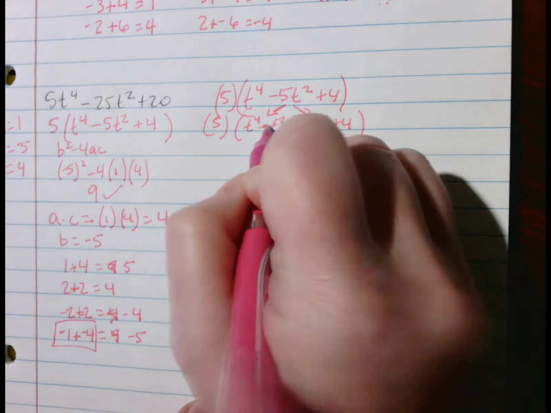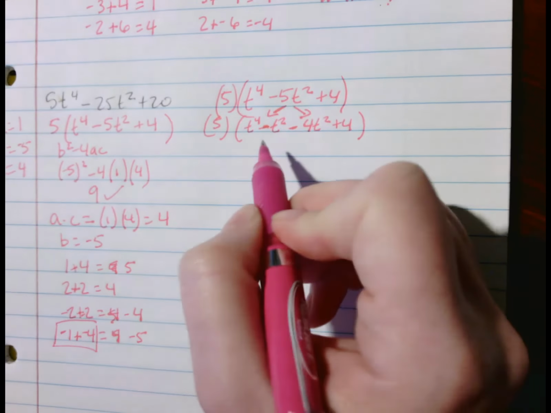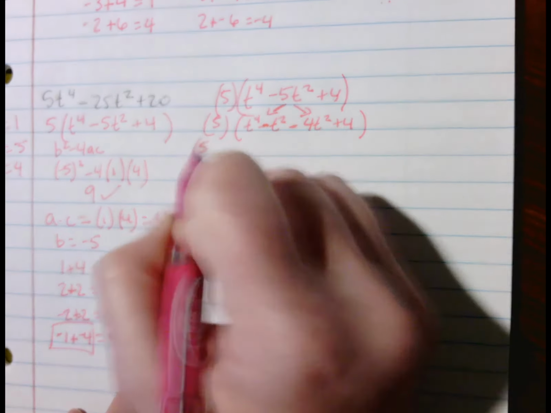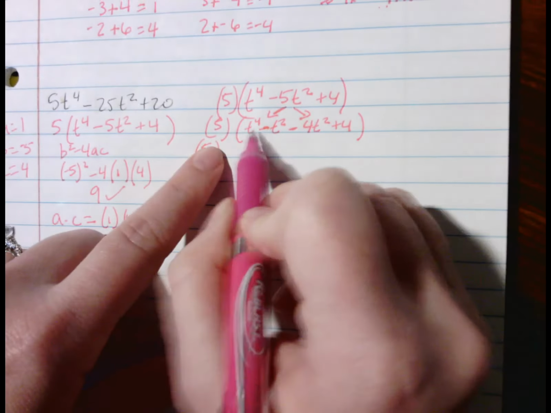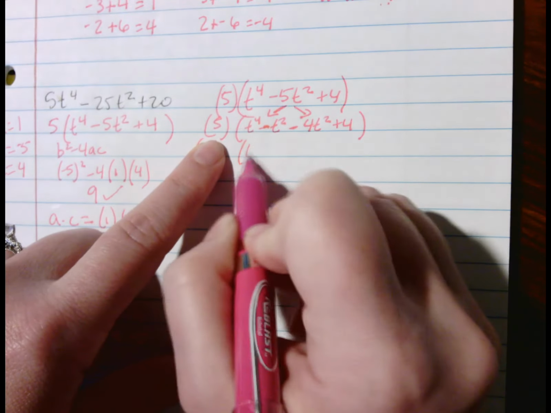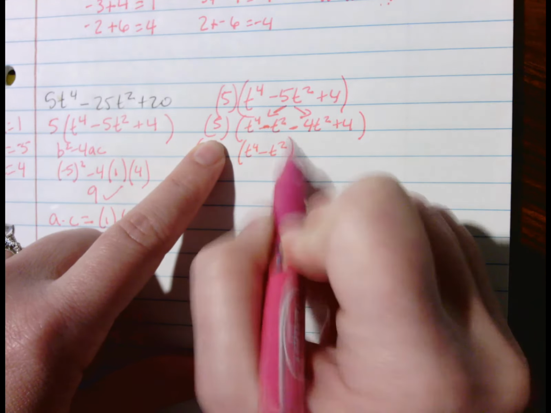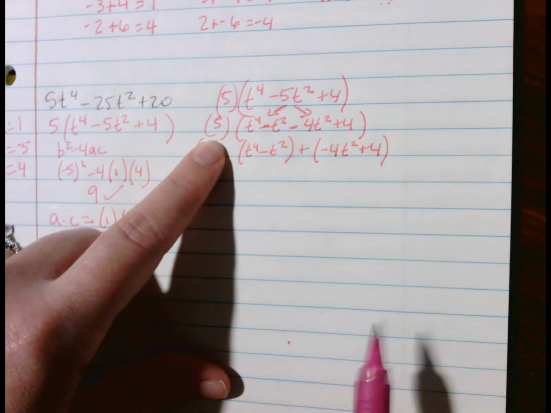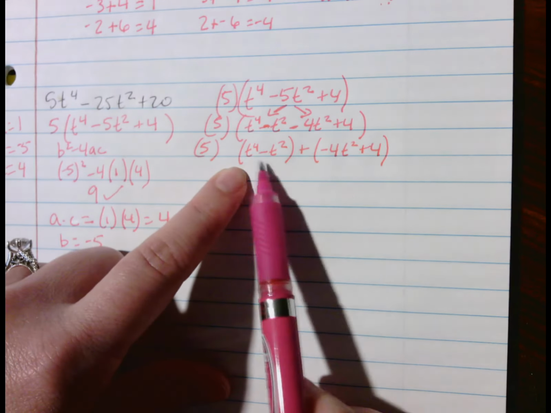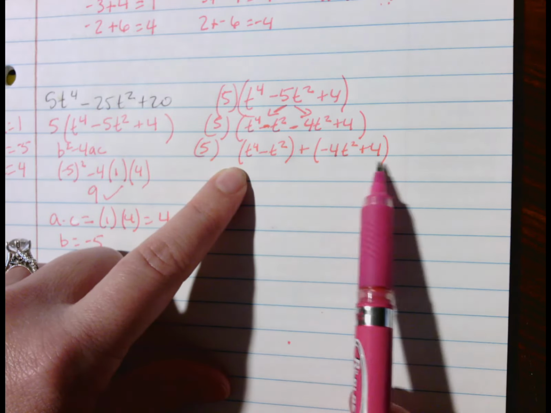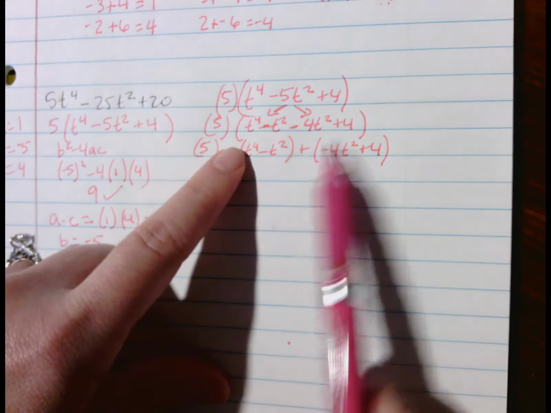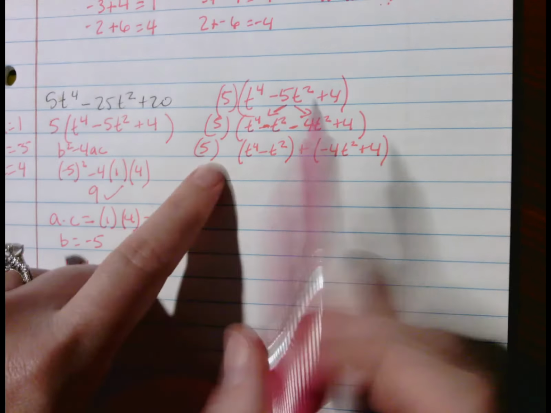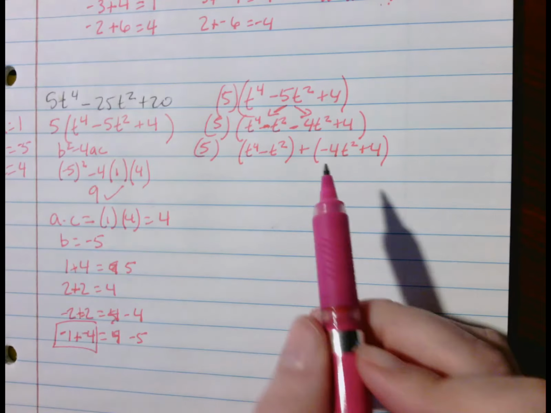Okay, so now that I have it expanded, it tells me that I need to group the terms into two binomials. So 5 is still out here, haven't forgot about him. But I'm going to take this and I'm going to turn it into t to the fourth minus t squared and negative 4t squared plus 4. Okay, so t to the fourth minus t squared, negative 4t squared plus 4. All I did was put parentheses around these and just split it. Okay, all right. Now that I have it split, we move on to the third step.